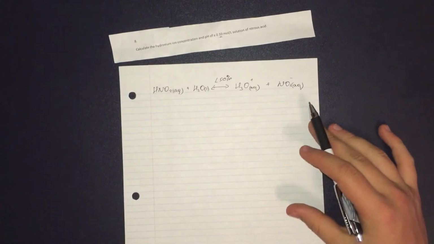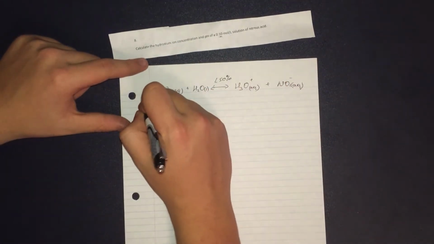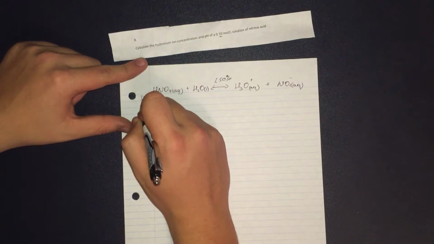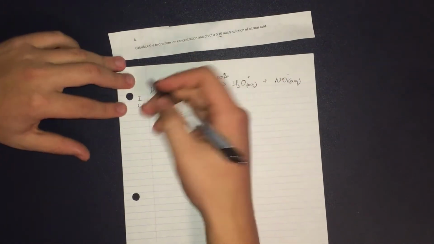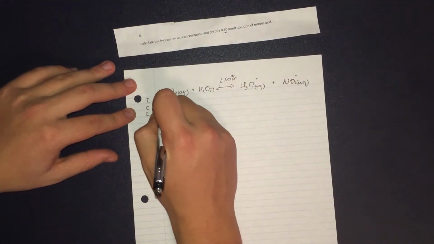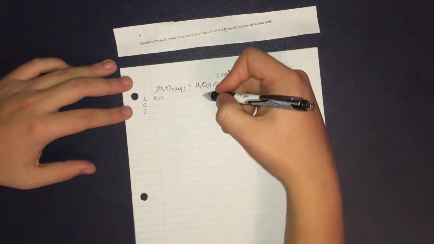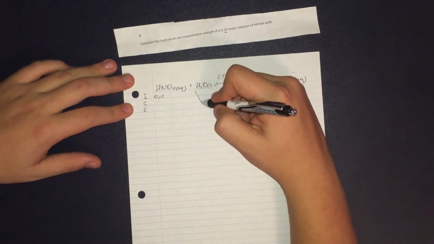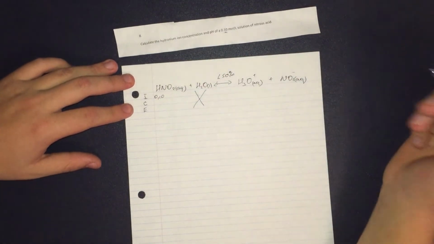Okay, let's do next. The next step is creating an ICE table. ICE table means initial concentration, change of the concentration, and equilibrium concentration. Initially, we have our acid at 0.10 mol per liter. For water, we do not use the ICE table.